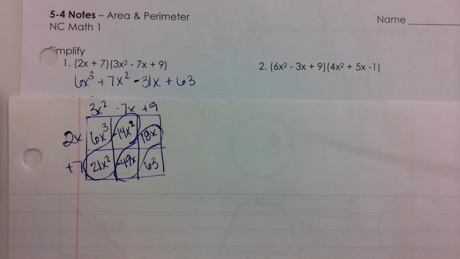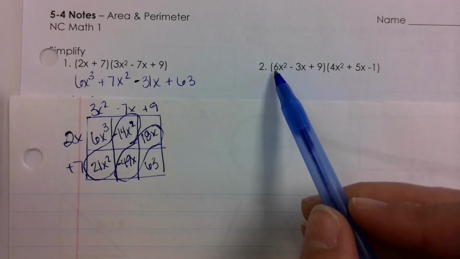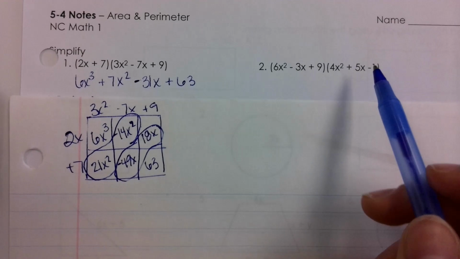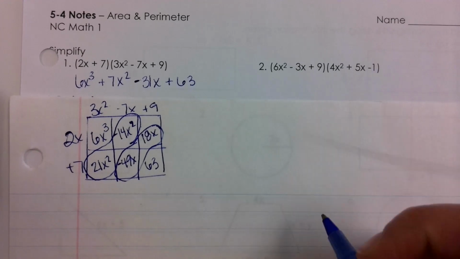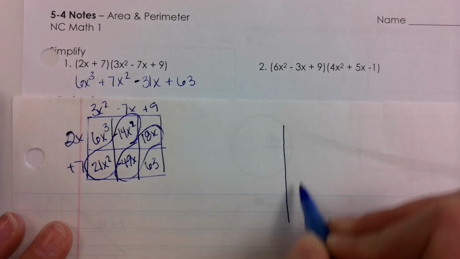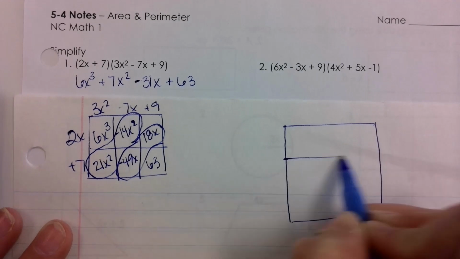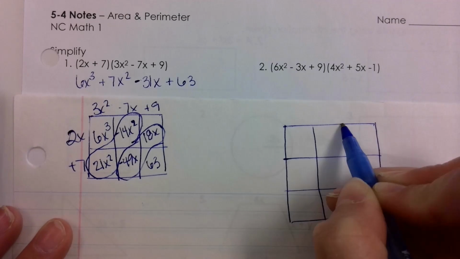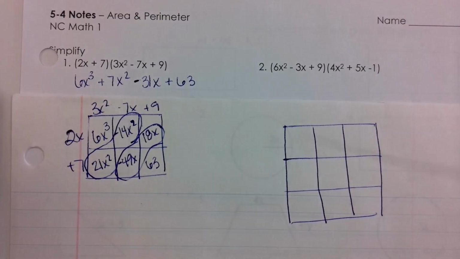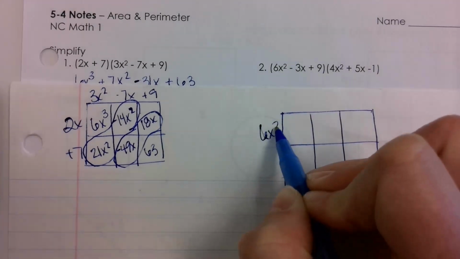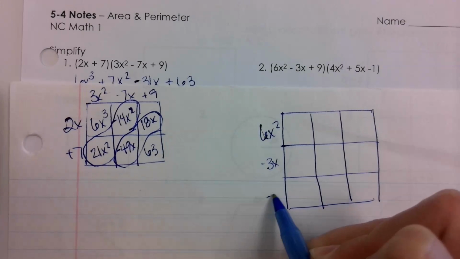Okie dokie. So we're going to do the same thing for number 2. But what do we have going on this time? We got a trinomial times another trinomial. So how big does our box need to be? 3 by 3. Get a real big box this time, like we're playing tic-tac-toe. So we'll have 6x squared minus 3x plus 9.